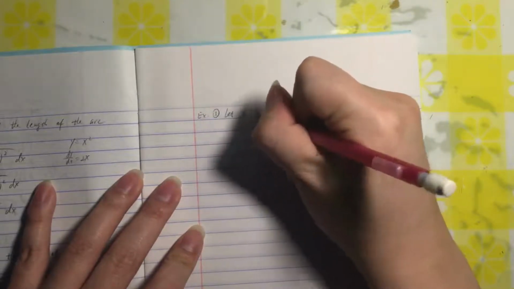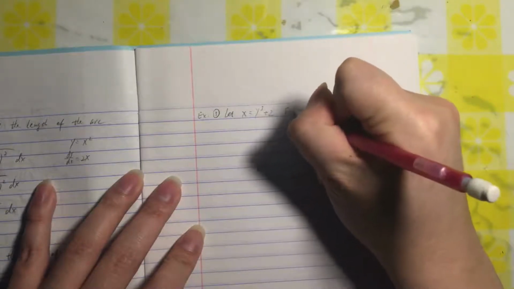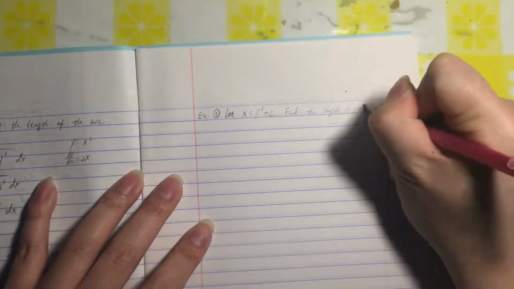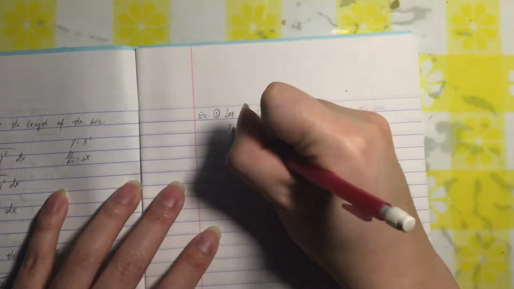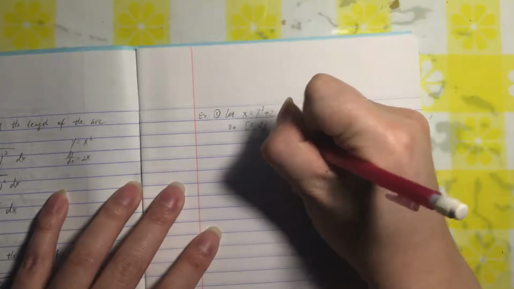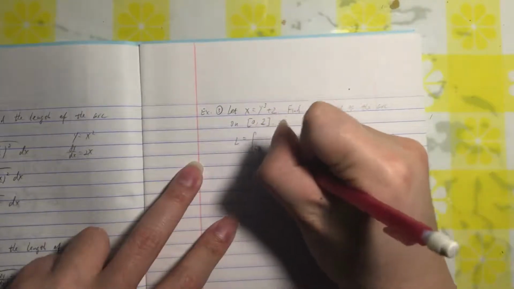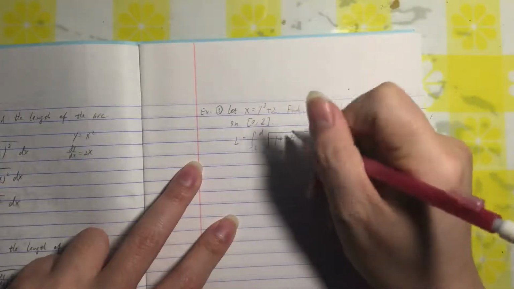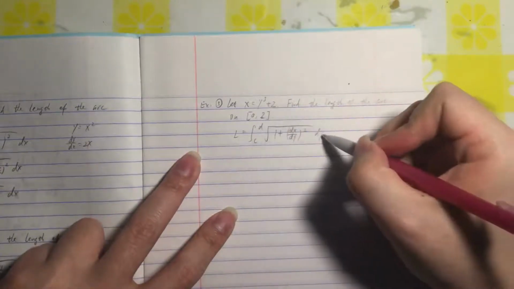Let x equal to y cubed plus 2. Find the length of an arc on the interval from 0 to 2. So here we have x as a function of y. So for the arc length, use the formula integral from c to d, square root of 1 plus dx over dy squared times dy. Since x is a function of y, we are doing dy.